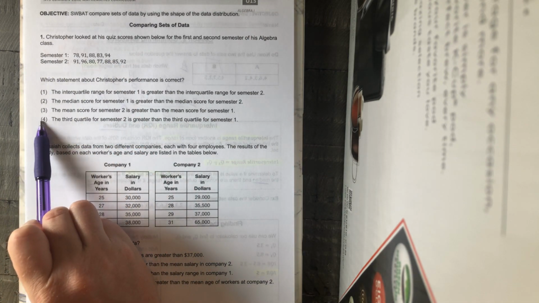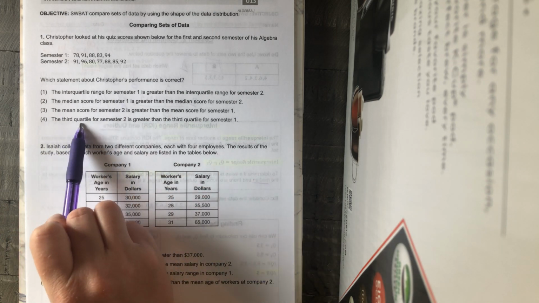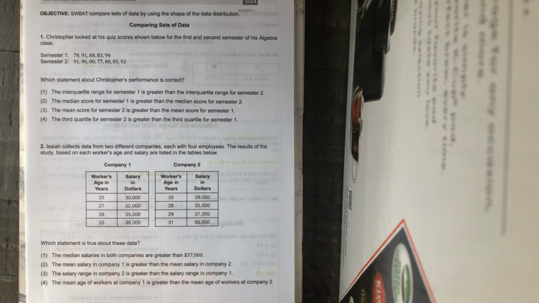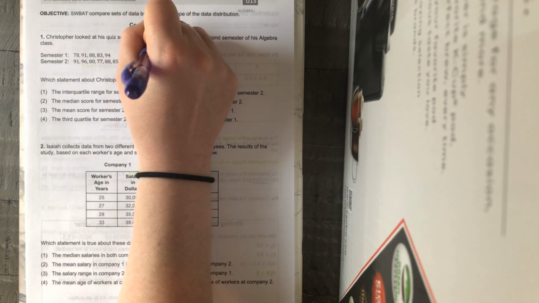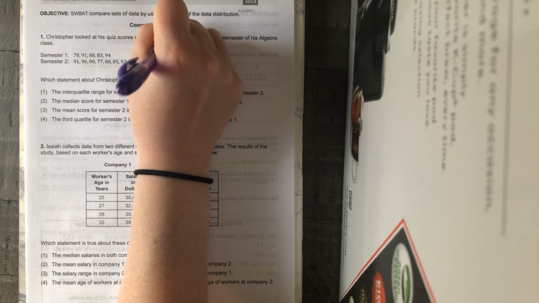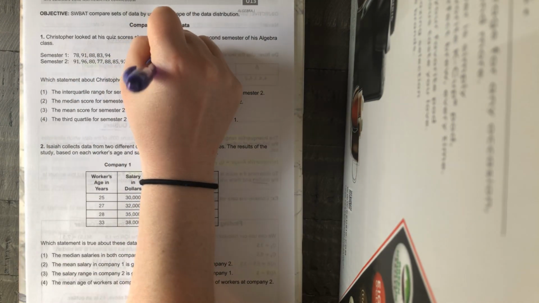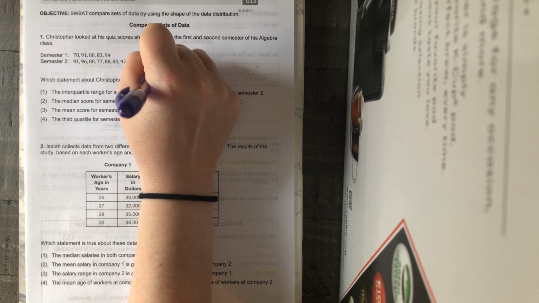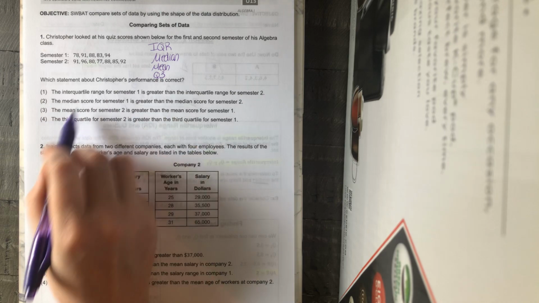So let's look at number 4. It's the same thing, third quartile. If I want to find that value, I'd have to type all these numbers into the calculator. All right, so it doesn't look like any of these are a shortcut here. So I'm just going to jump right in and find all the values for each one. It looks like I have to find the interquartile range, the median, the mean, and quartile 3 if I want to answer this question.